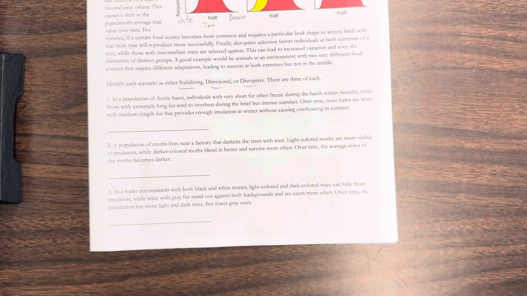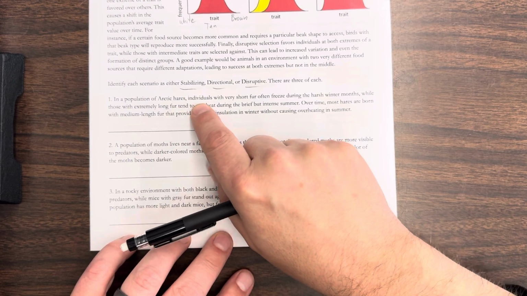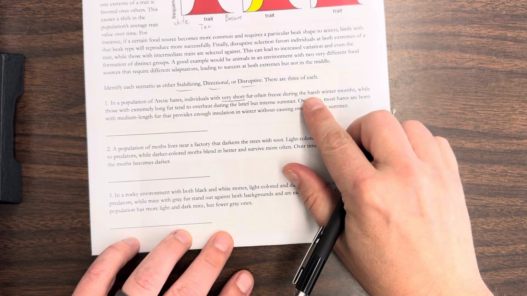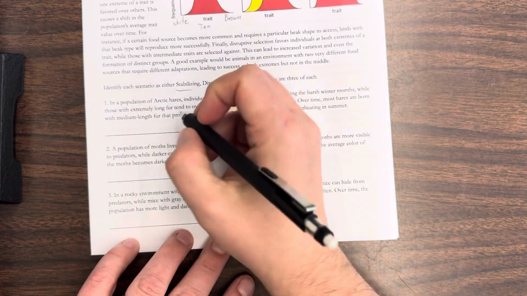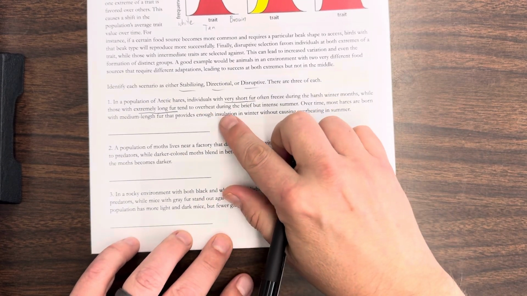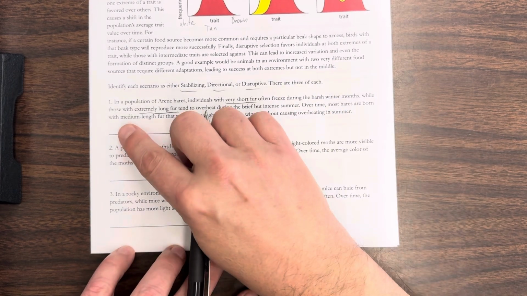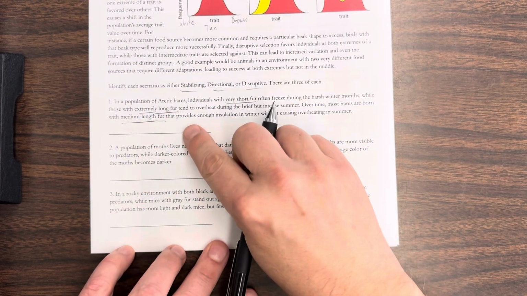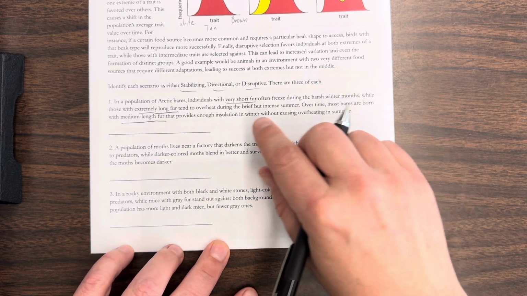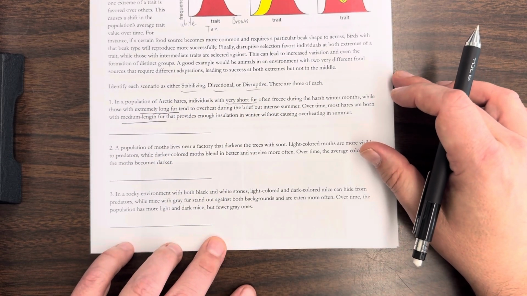So let's look at one together. In a population of Arctic hares, so rabbits, right? Individuals with very short hair, one of the extremes, often freeze during the harsh winter months, while those with extremely long fur tend to overheat during the brief but intense summer. Over time, most hares are born with medium length fur that provides enough insulation in winter without causing overheating in summer. So, which of these three are the ones that are best suited for their environment?